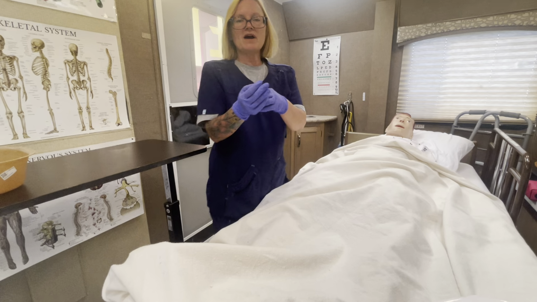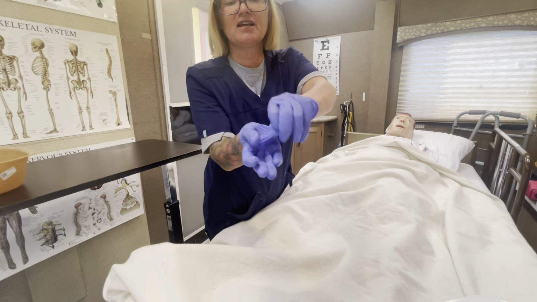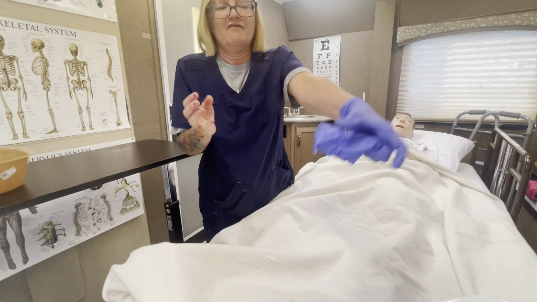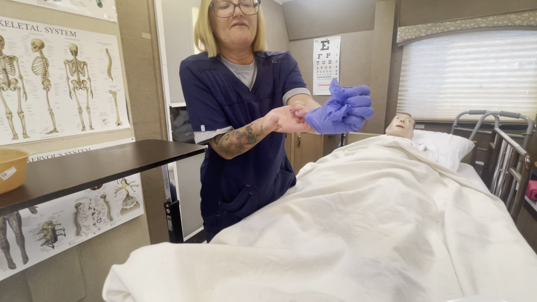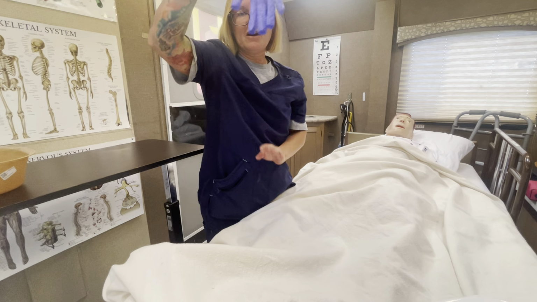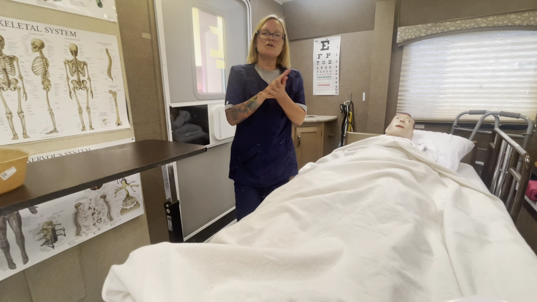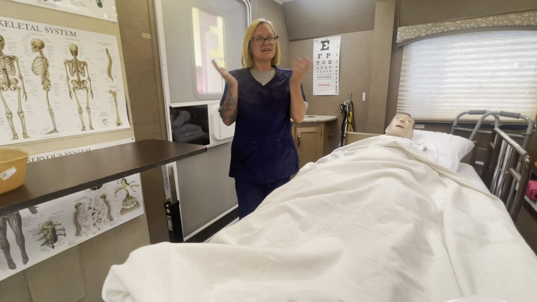I'm going to remove my gloves the proper way by pinching the inside of one hand, put my fingers in the other. There, going to go in the trash can. I'm going to wash my hands, and I'm going to say skill complete.